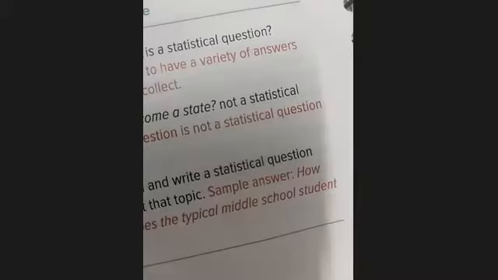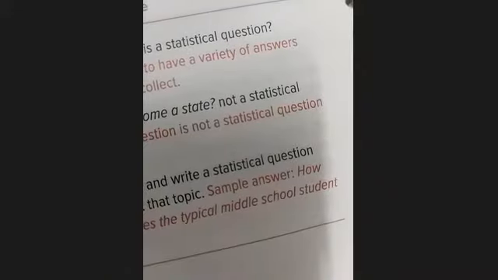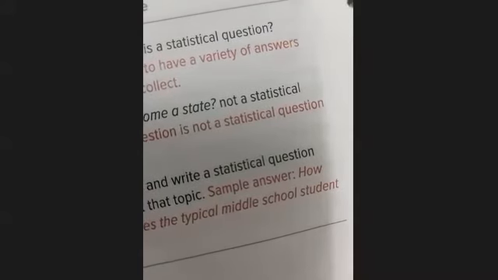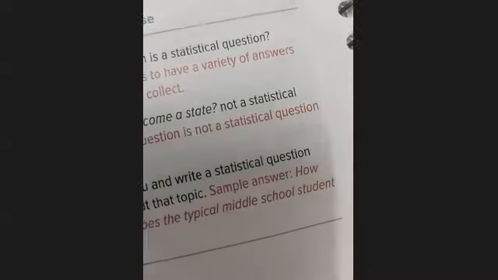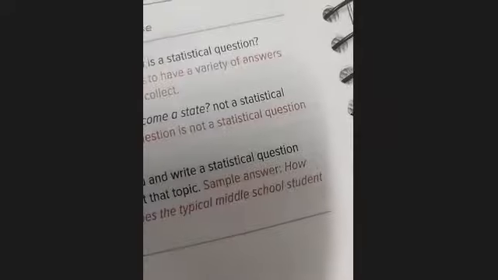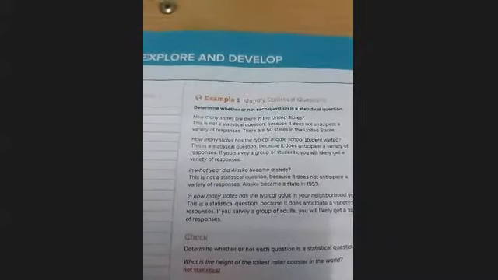The first one. What is the height of the tallest roller coaster in the world? Is it statistical or a fact? Not statistical. Assume that the height is 100 meters. So it is still 100 meters for all, right? So the first one, guys, is not statistical.